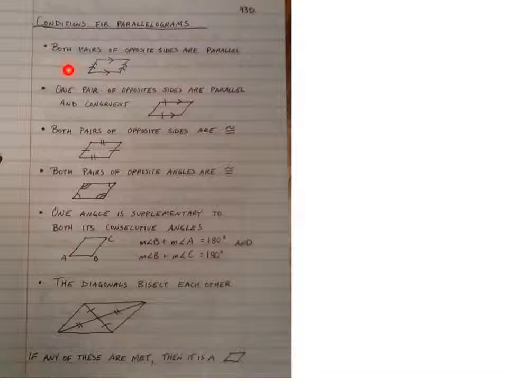So that's the definition of a parallelogram. So when that happens, we know for sure we have a parallelogram. Our second condition says if we have a quadrilateral and one pair of opposite sides is parallel and congruent, then you have a parallelogram.